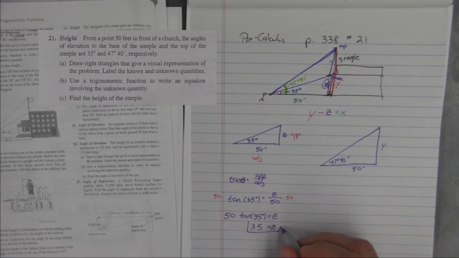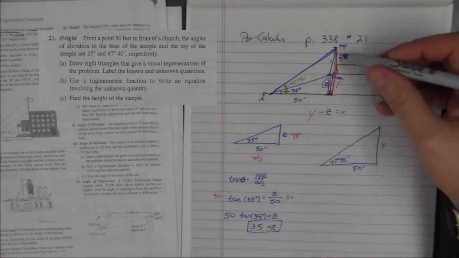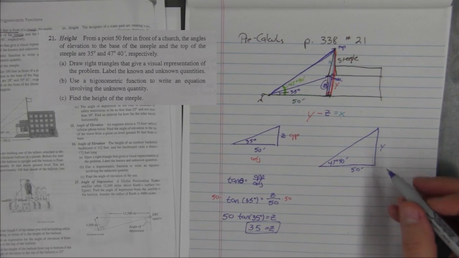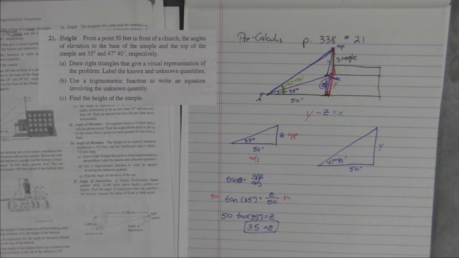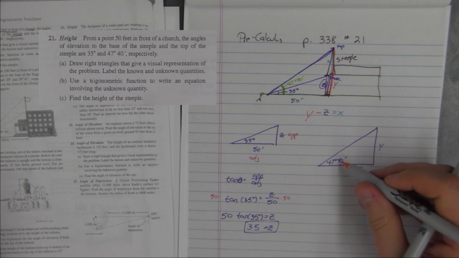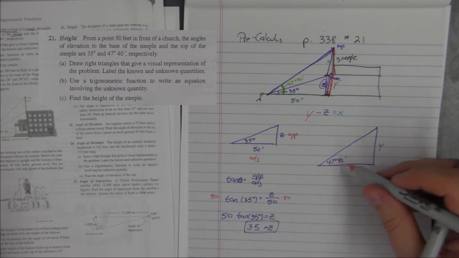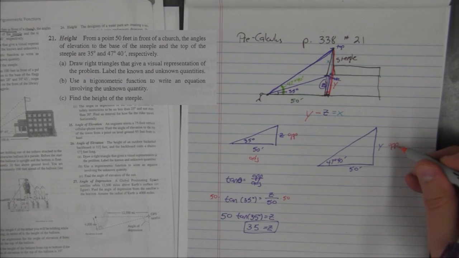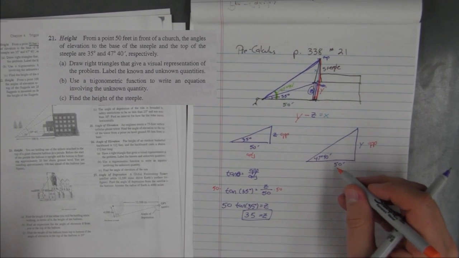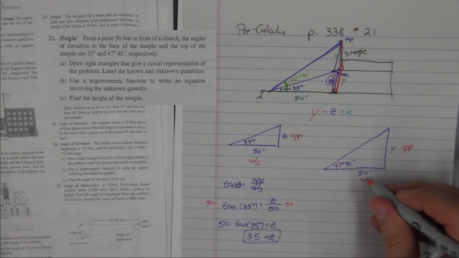So that's our 35 is equal to Z. Now we're going to find this height Y using this triangle. So again, we have to determine which sides we have. The Y is opposite to the given angle, so this is an opposite side. The 50 is right next to the angle, so that's an adjacent side.